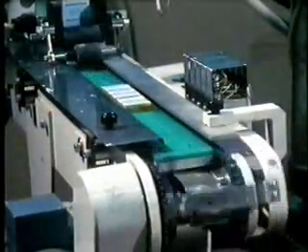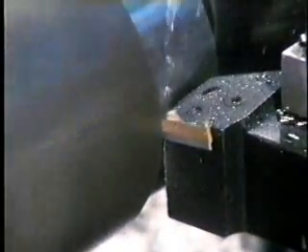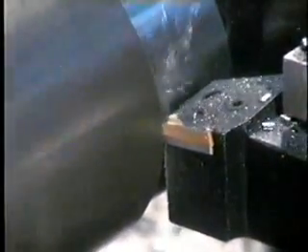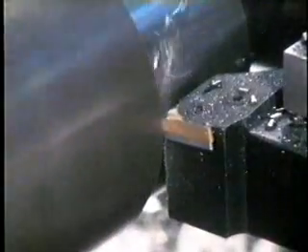The finished insert is then packed, and the boxes are given international color coding according to the grade of the insert. Those used for machining steel are colored blue and lettered P. These will cut steel with maximum efficiency as their structure provides high resistance to thermal cracking and plastic deformation. Inserts used for machining cast iron and non-ferrous metals such as cast brasses, or those metals which form short chips, are coded red and given the letter K.